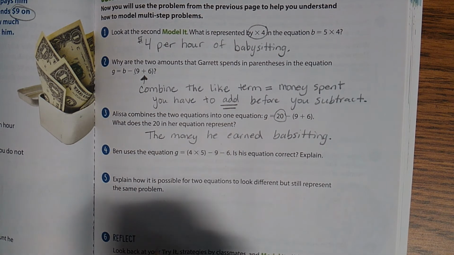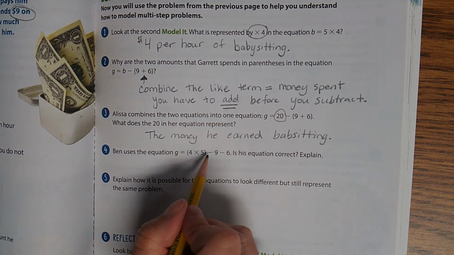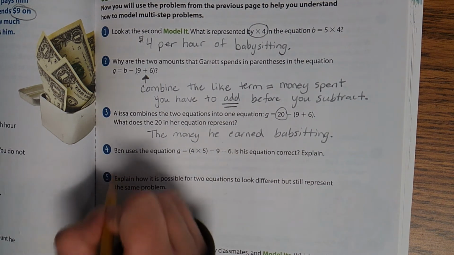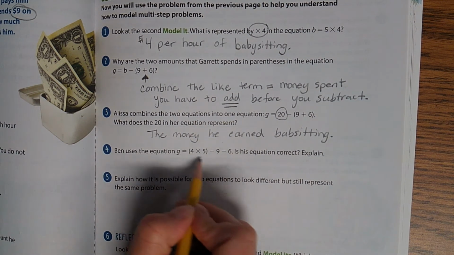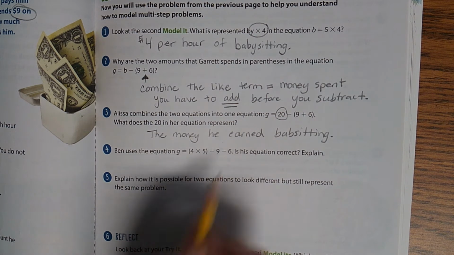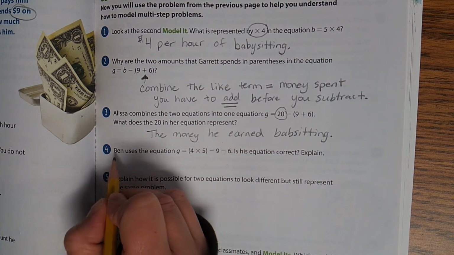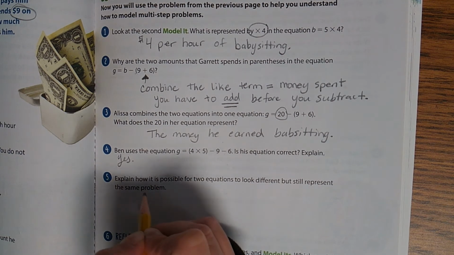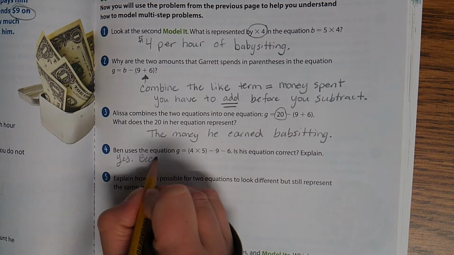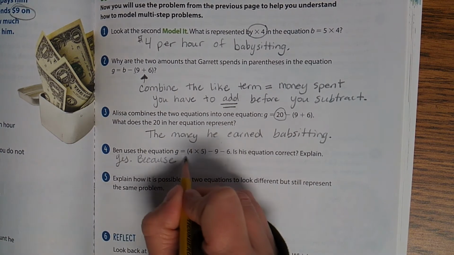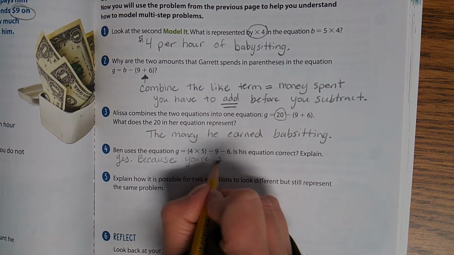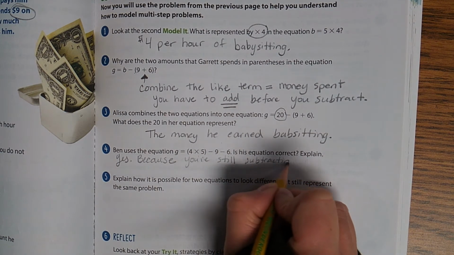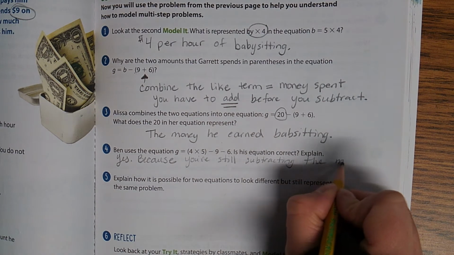Ben uses the equation G equals 4 times 5 minus 9 minus 6. Is his equation correct? Explain. What did I say about this? Can you do this? You subtract? Yes. This equation is correct because you're still subtracting the money he spent.